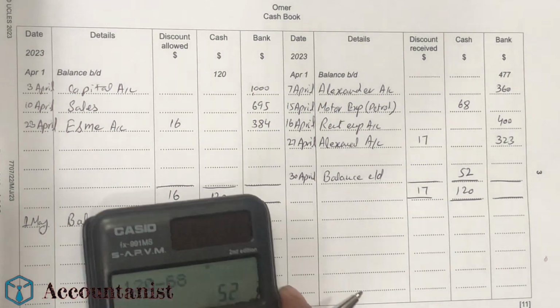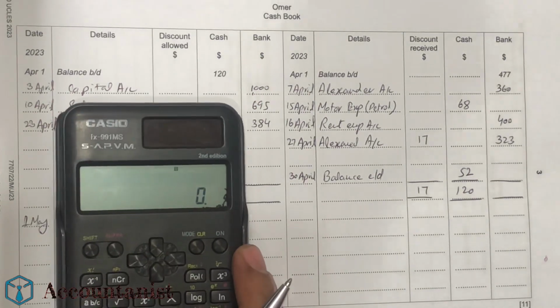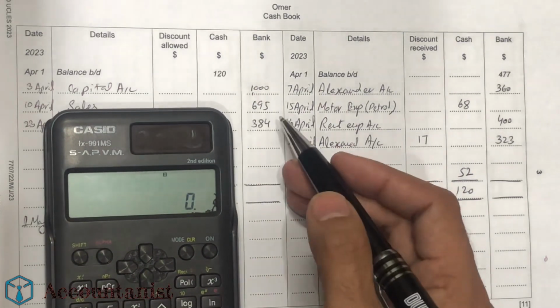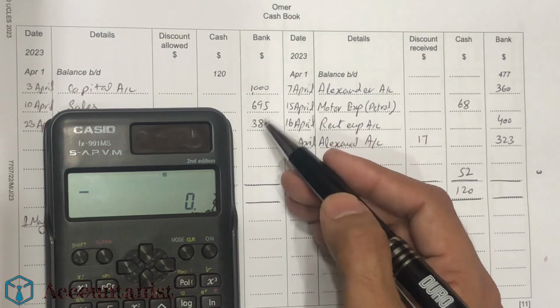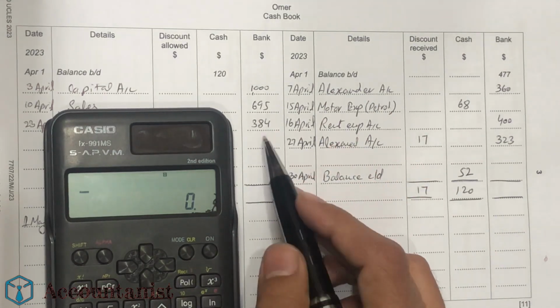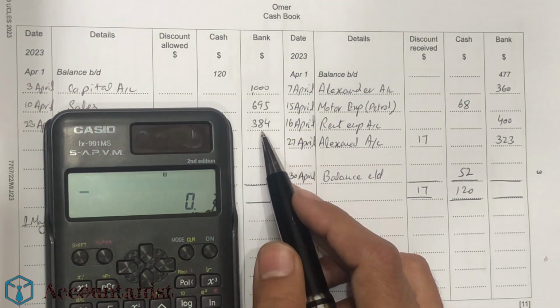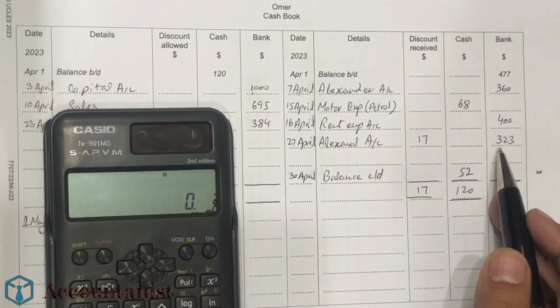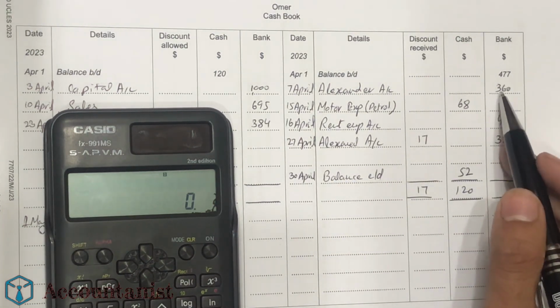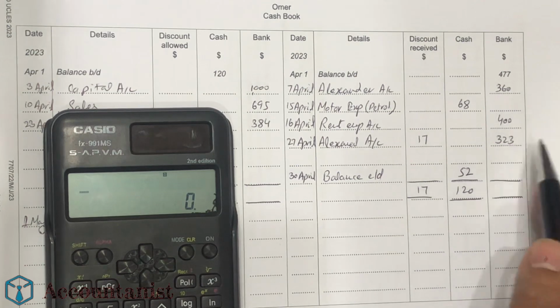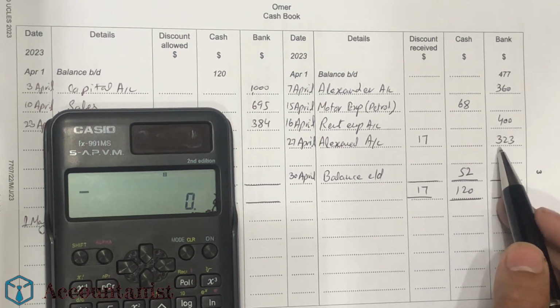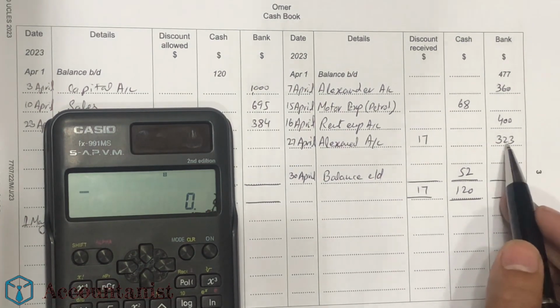So let's balance the bank column now. We have to see which side has a bigger value. This side is most probably having a balance of more than 2000, and on this side I can see that we have around 1500 dollars.